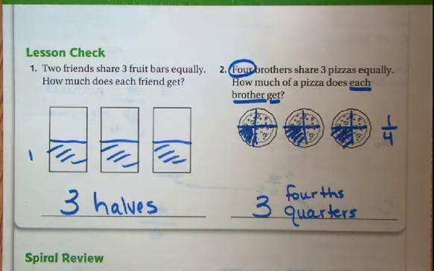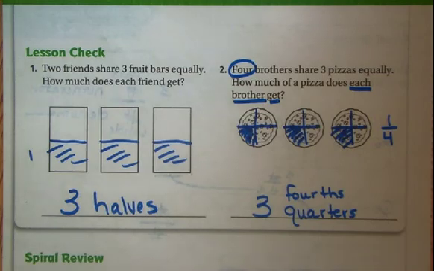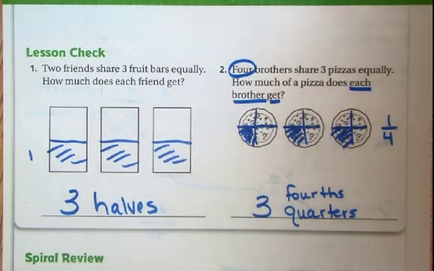Wait, we don't have to do work on the weekends? No. Weekends are weekends. Weekends are for fun. So does anybody have any questions about fractions so far? About what it means to make equal shares? No. No?